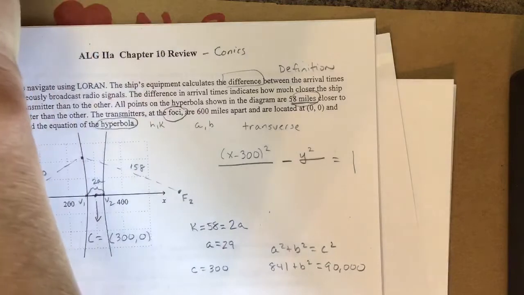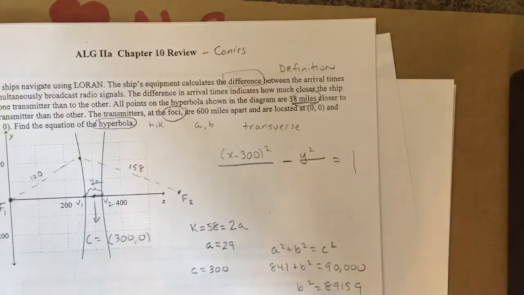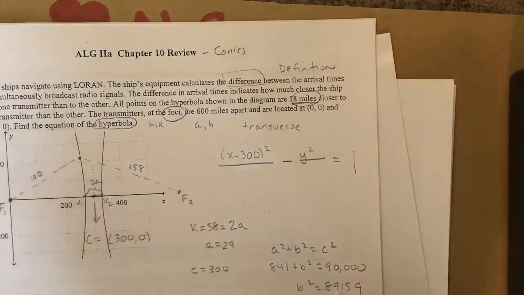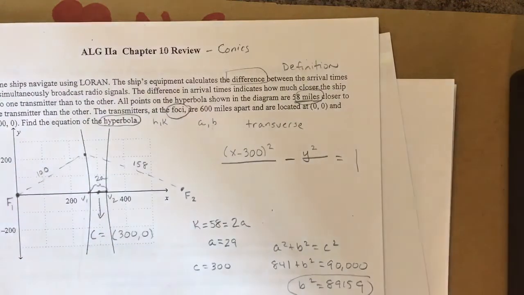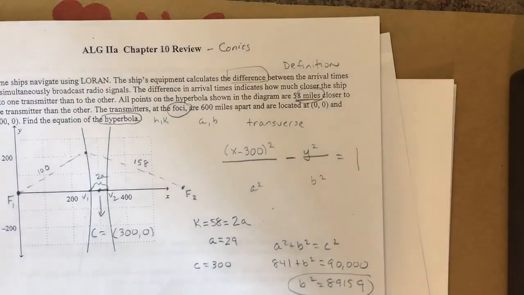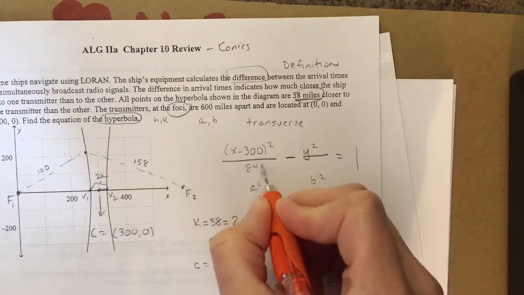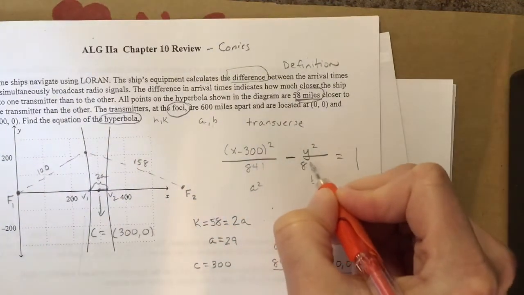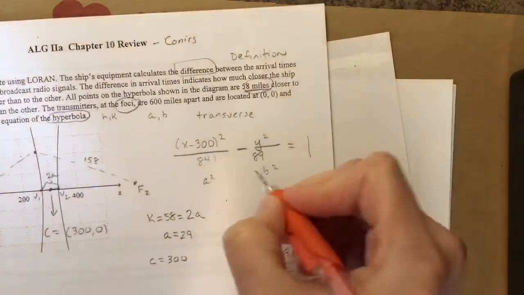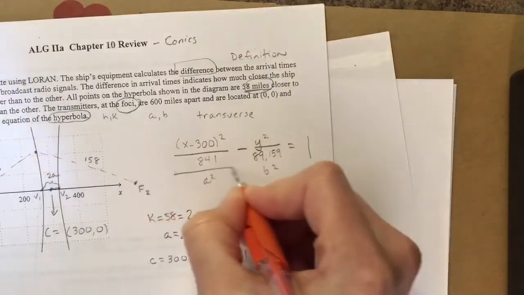And then we're going to subtract, right? So b squared is... what are we doing? Okay, b squared, I don't even need b really. I need to know a squared, and I need to know b squared. So my a squared will be this number, 841, and b squared we just figured out, 89,159. Okay, here's the equation.